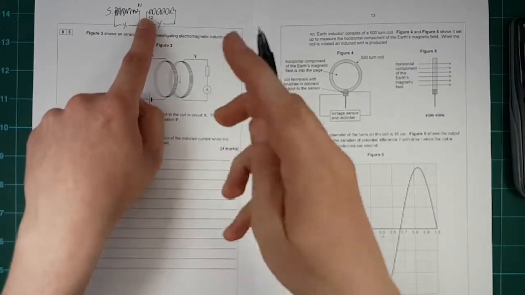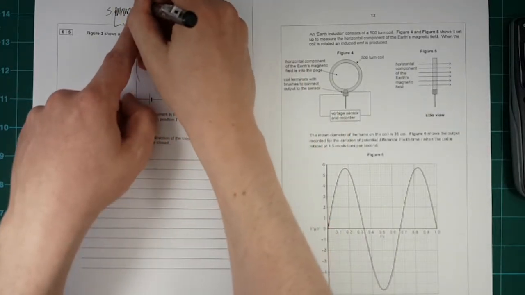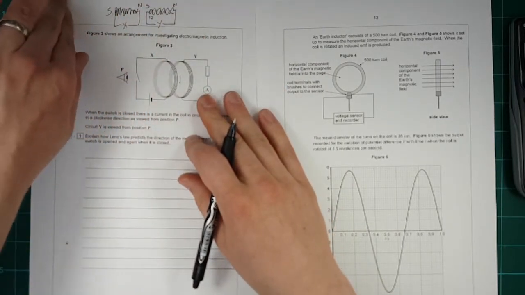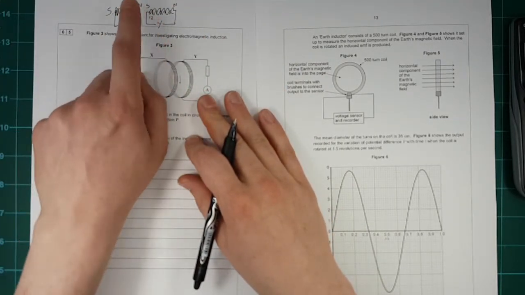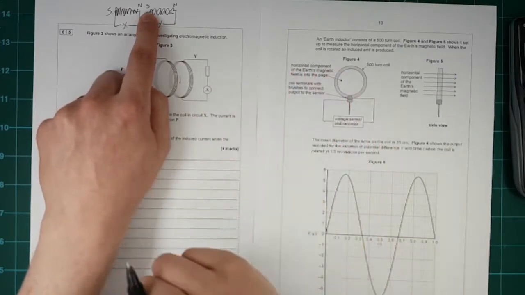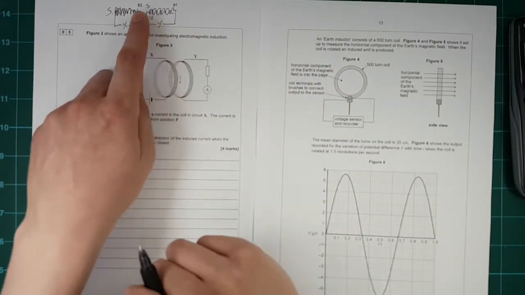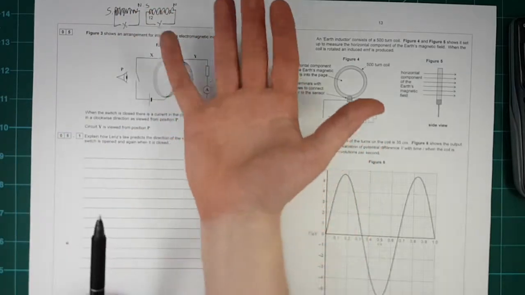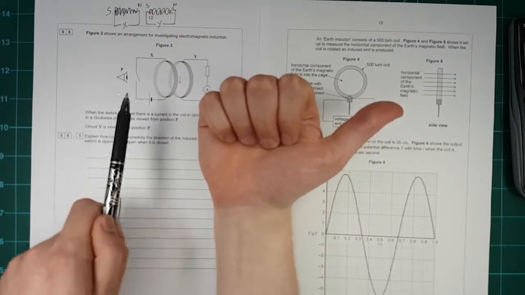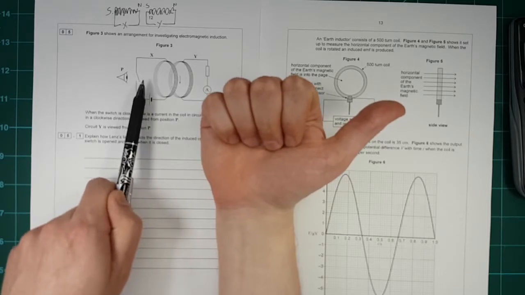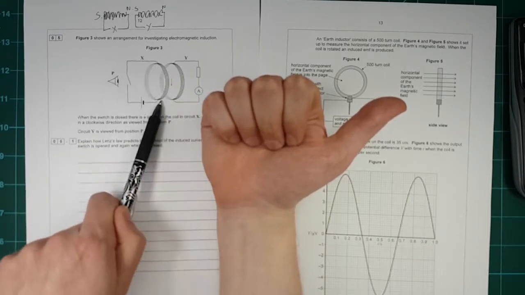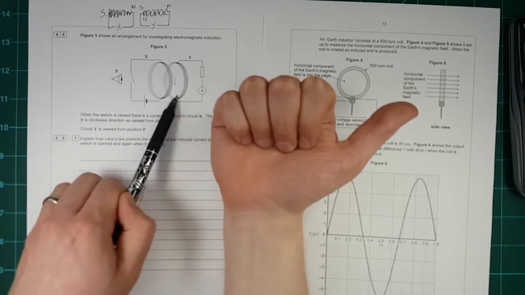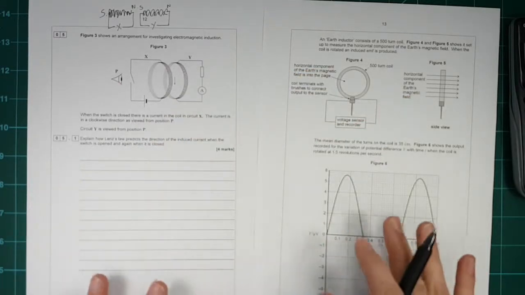So it's going to try and make a South Pole here and a North Pole here, because it's like pulling this North Pole away, so to pull that North Pole back again, to oppose the change, you need to create a South Pole there. Now you'll notice that those two are the same way around, which means that the current in Y, when you open this switch, so when you collapse the field here, will travel in exactly the same direction as it does in X.